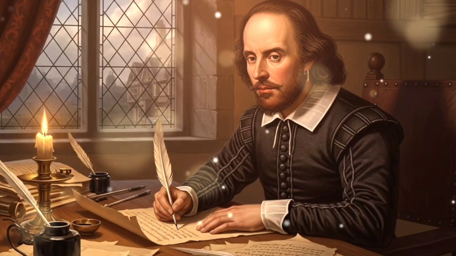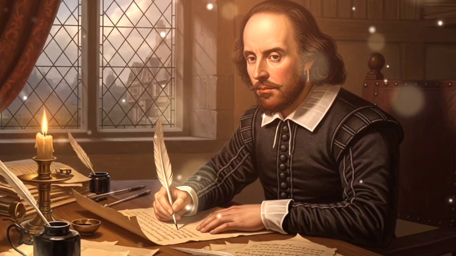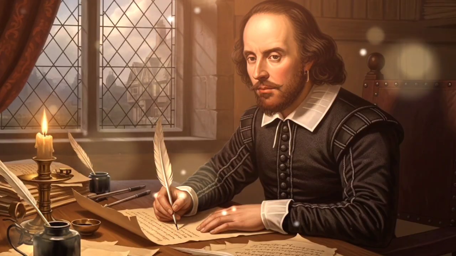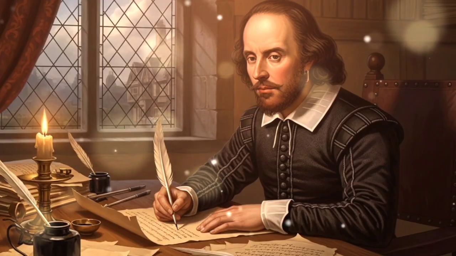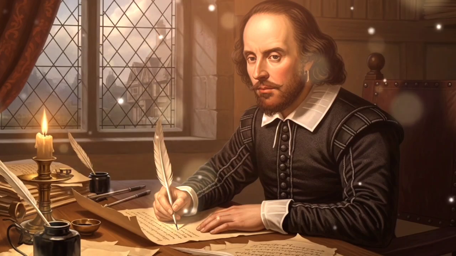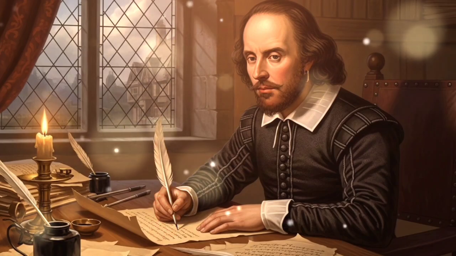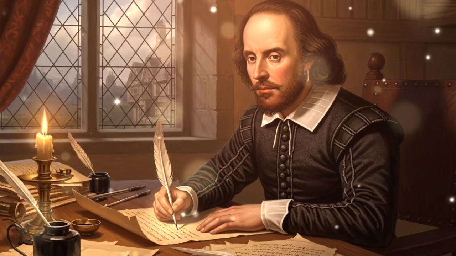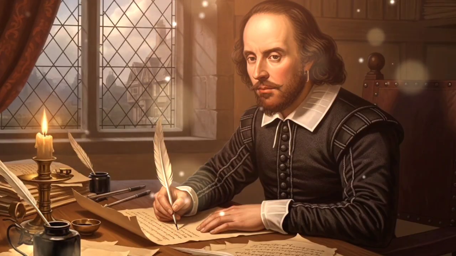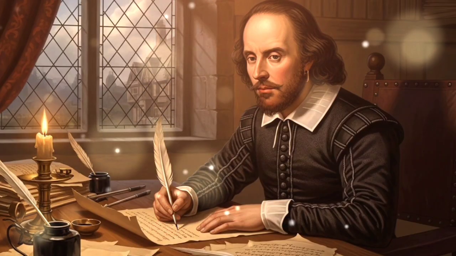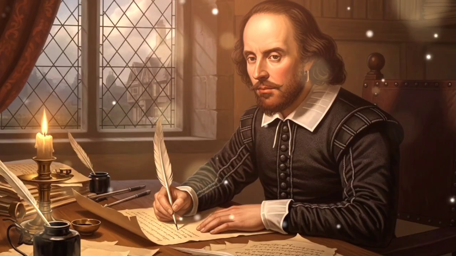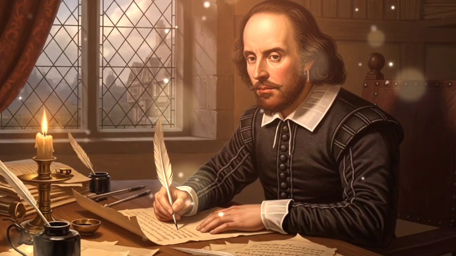Main themes: love is irrational. Love does not always make sense. Dream versus reality. The forest feels like a dream world. Humor. Not all Shakespeare stories are tragic. This play shows that love can be magical, messy, and sometimes ridiculous.